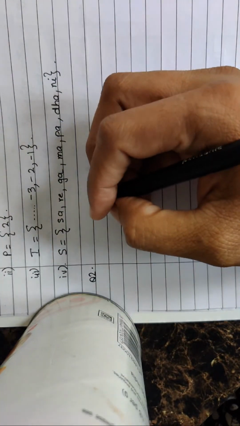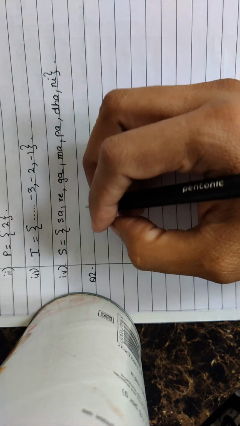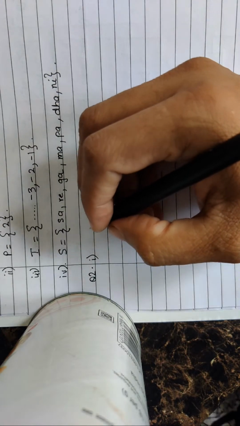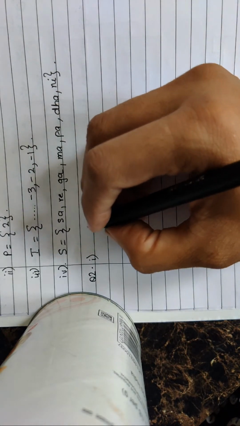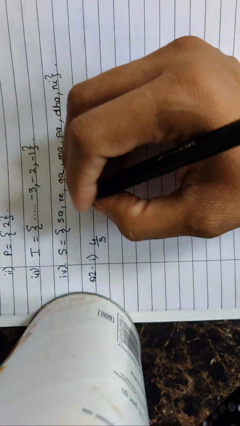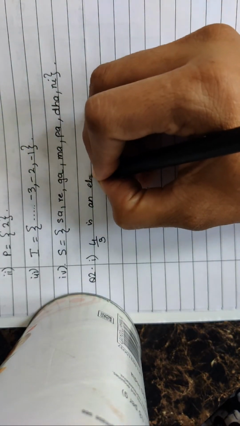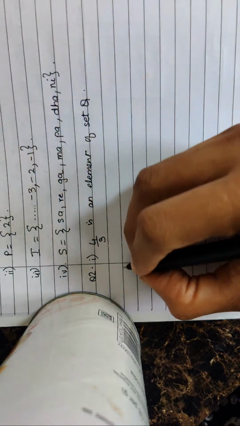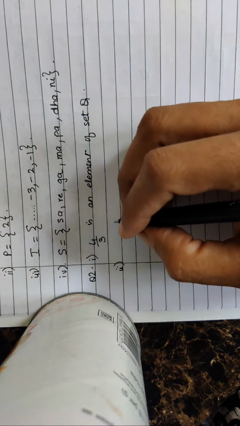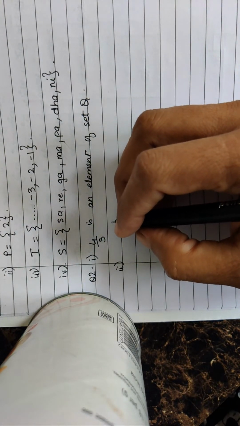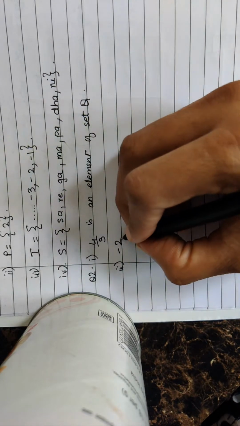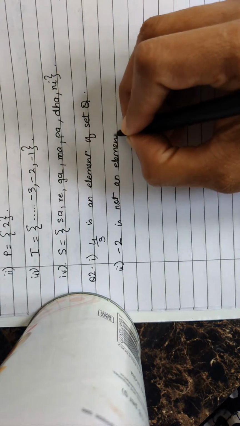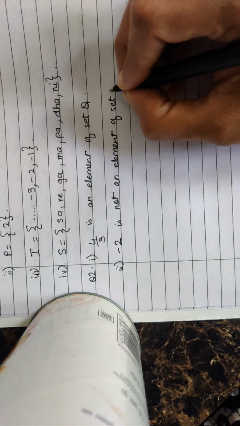It says write the following symbolic statement in words. So first one is 4/3 belongs to Q. So I will write the answer as 4/3 is an element of set Q. The second one says -2 does not belong to N. That means I will write -2 is not an element of set N.